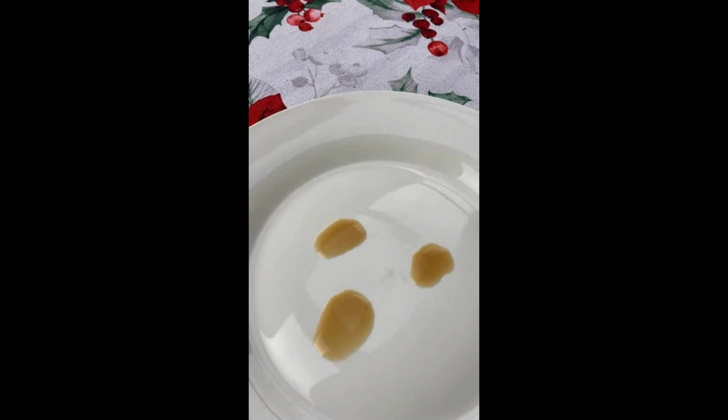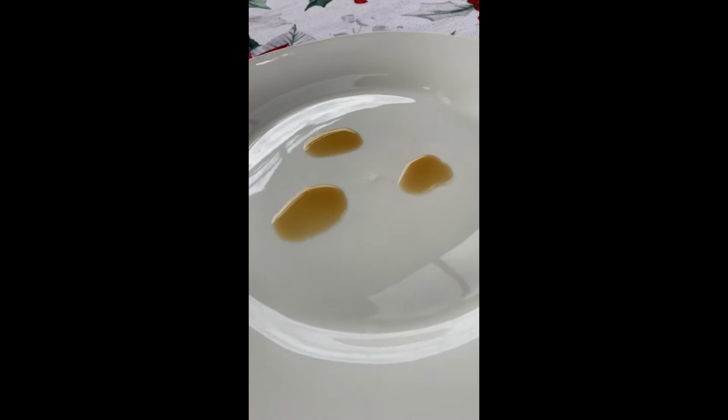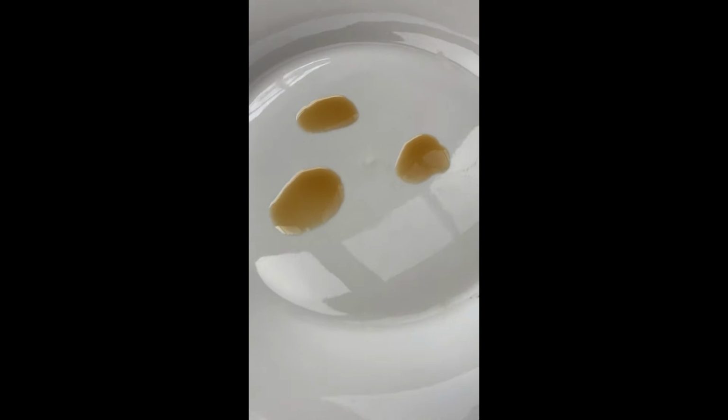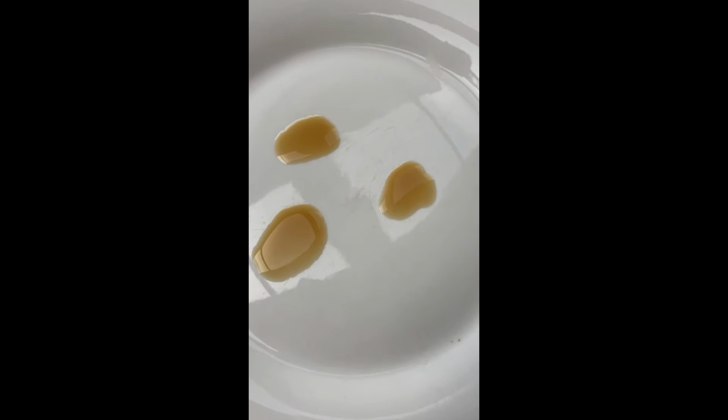And what we'll do is we'll come back later on and we'll have a look at these drops, and we should see that they've evaporated and left some rings around the outside. Anyway, we'll see what happens later on.